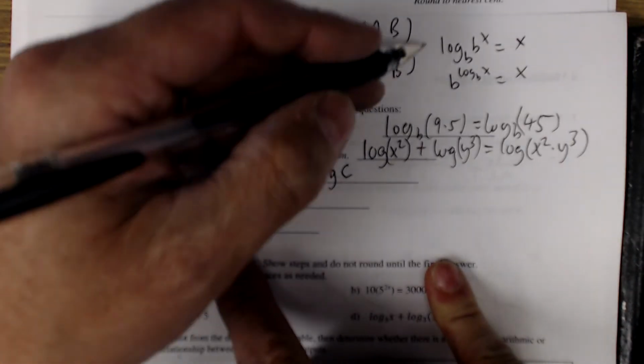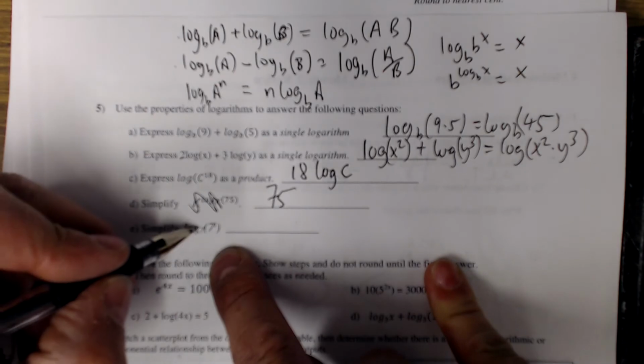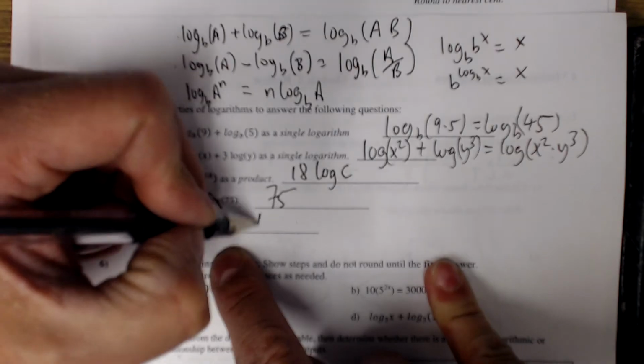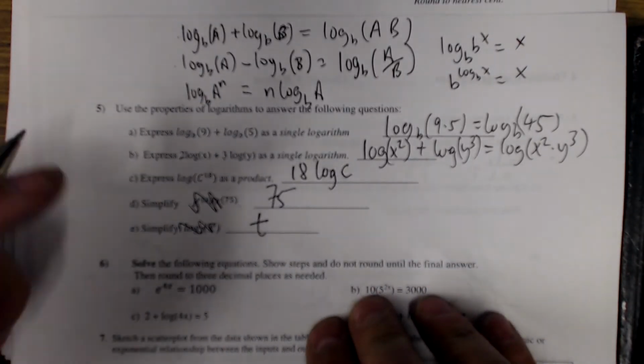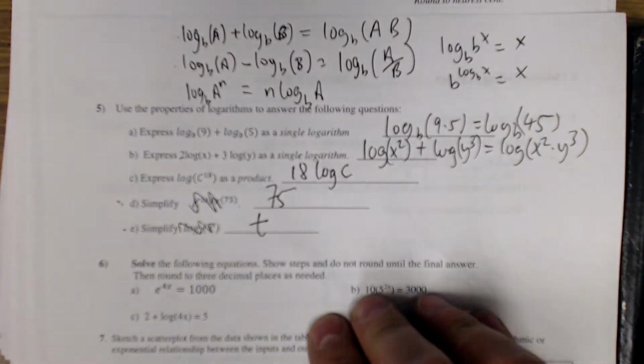And this one is the other inverse property. So the log base 7 of 7 to the 70t, these undo each other and you're left with 70t. These are really useful. We're going to use these to solve equations.